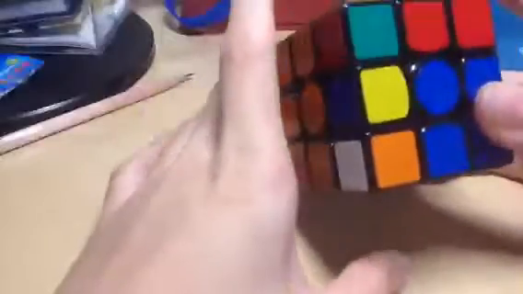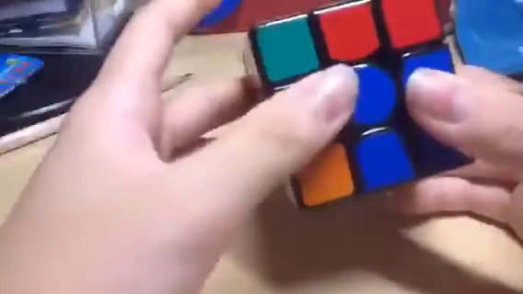Now when you turn to blue, the orange side, which has the same color, will become your left. So if you cover this side as usual, the white will actually be covered.